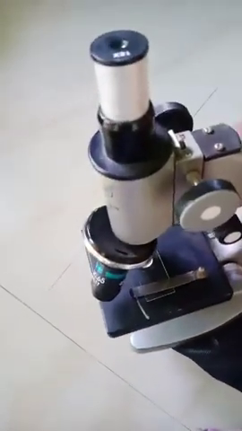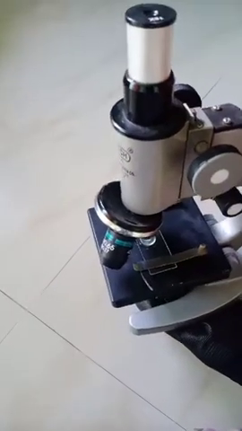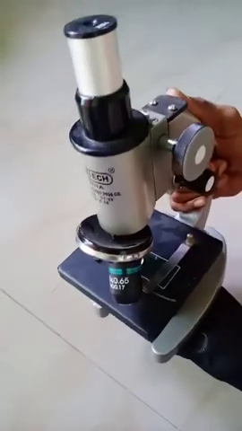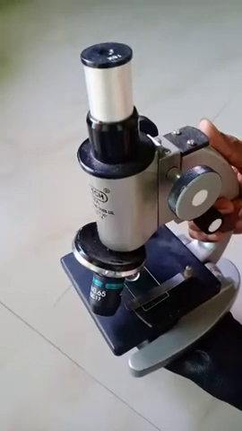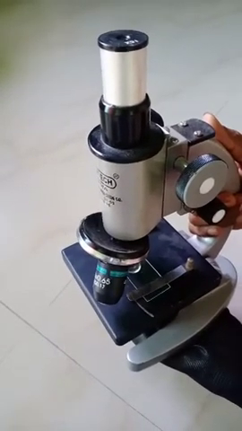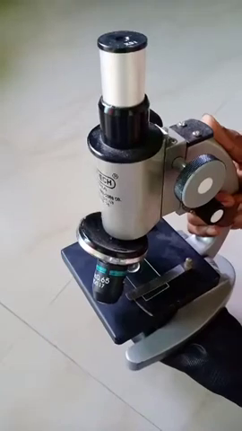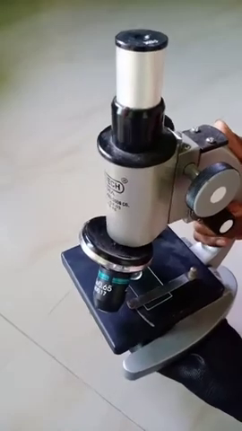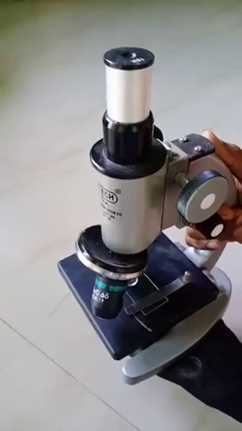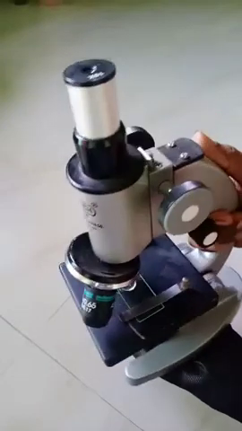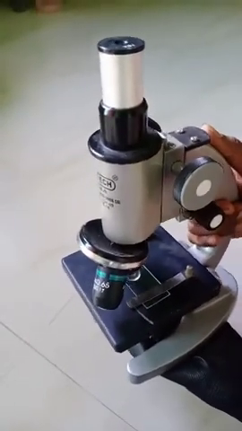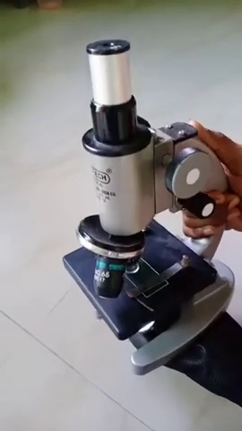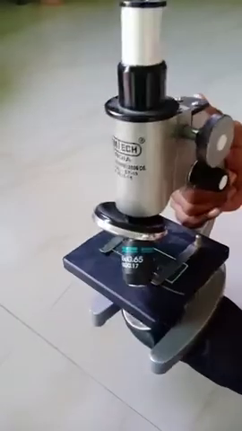Now we are going to observe the microscope parts. So now I have a microscope. This microscope is a compound microscope, a light compound microscope. One more microscope is there, that is called the dissection microscope. But this is a light compound microscope. Generally it is used in educational institutions. But one more compound microscope is called the electron microscope. We will discuss that electron microscope in the next video.